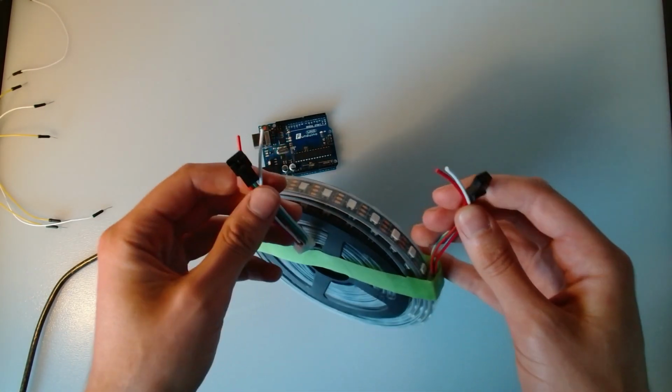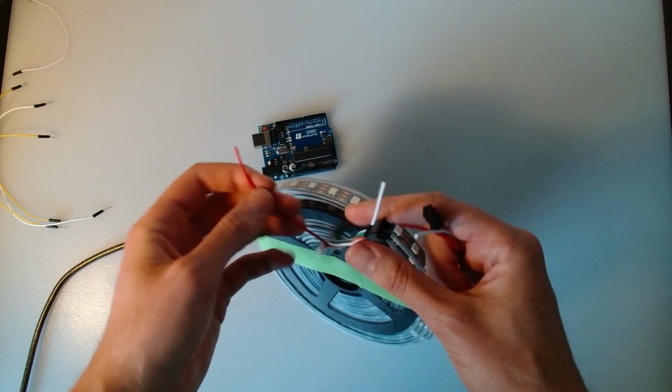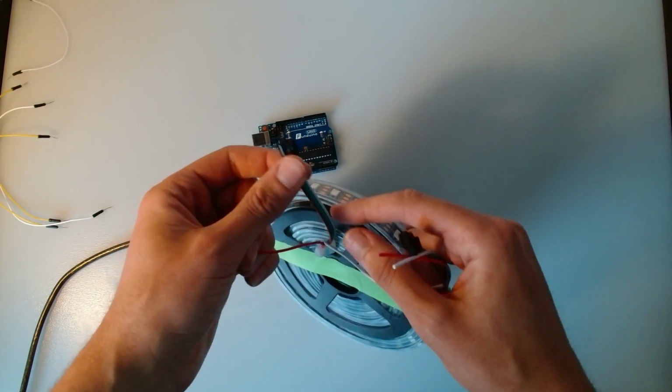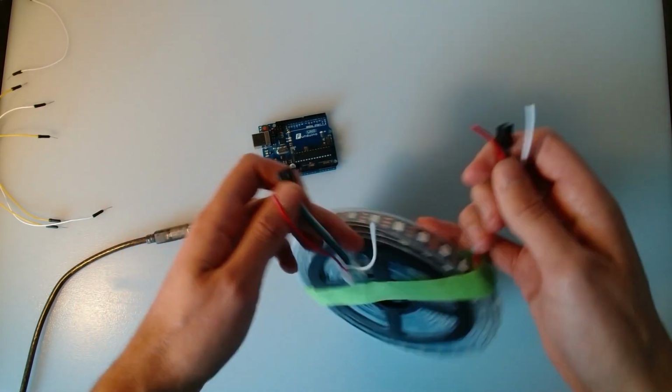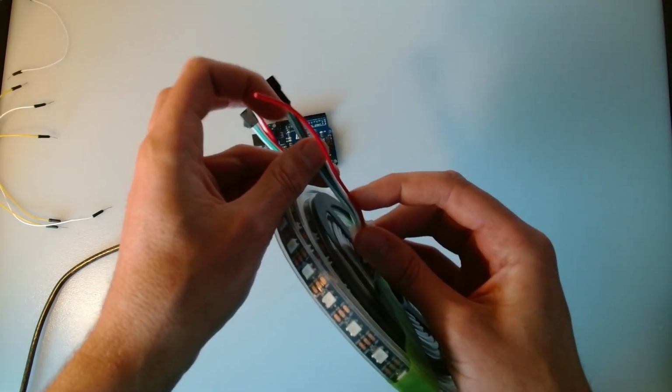Addressable LEDs come with connectors on each end. Red is power, white is ground, and then green is signal. And the connectors on this end, these are just doubled up.